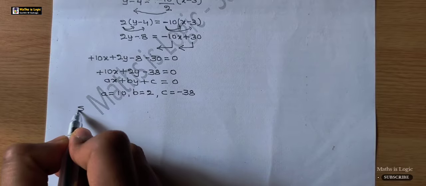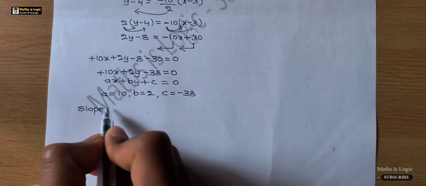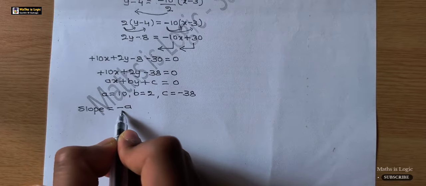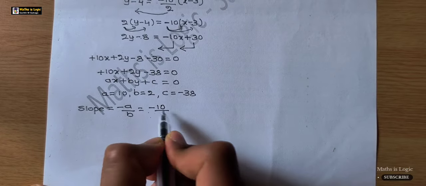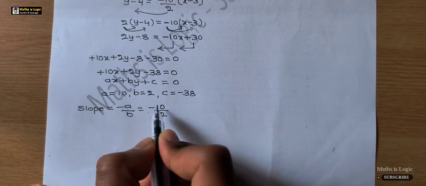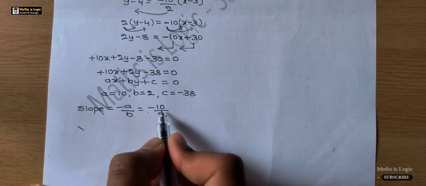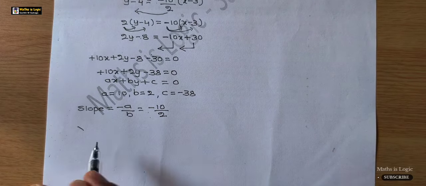Now find out the slope first. The slope formula is minus a divided by b. So minus a is minus 10 and divided by b, which is 2. Next, you can cancel here, no problem, otherwise keep it as it is.